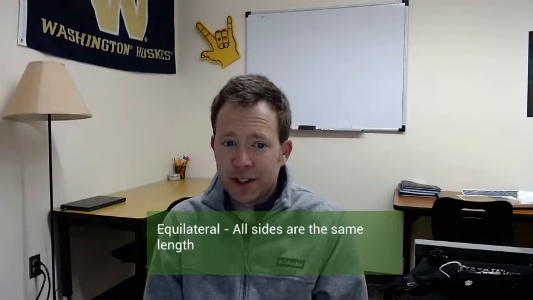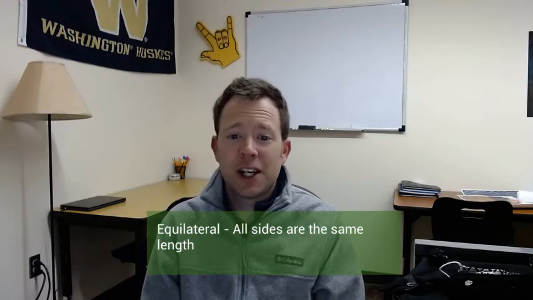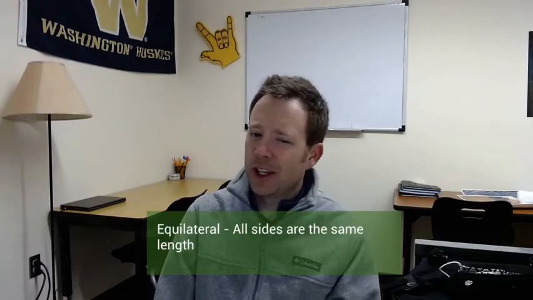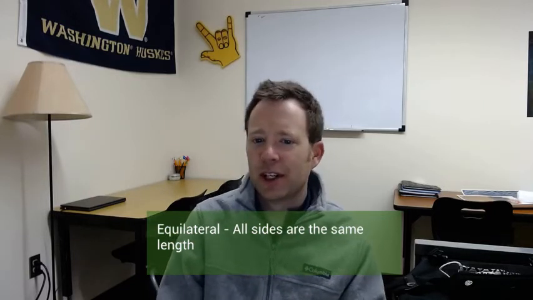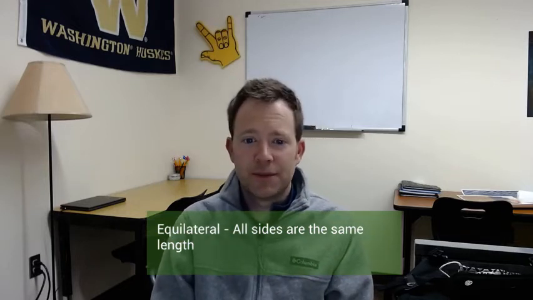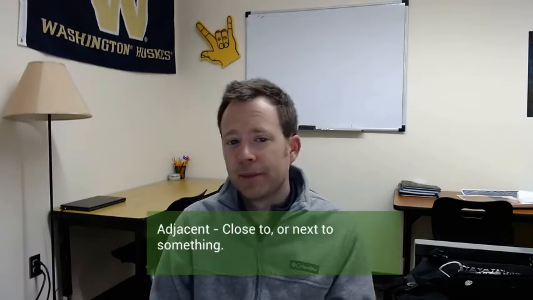A shape is equilateral if all the sides are the same length. A square is equilateral because all of its sides are the same length. A rhombus is also equilateral. Its sides are also the same length. A triangle can be equilateral too, but not a scalene triangle, which has 3 sides of different lengths. The word equal should help you remember what equilateral means. You can also use it as a noun for an equilateral shape. So what about an equilateral quadrilateral? Well, that just means it has 4 sides that are all the same length, like a square or a rhombus.